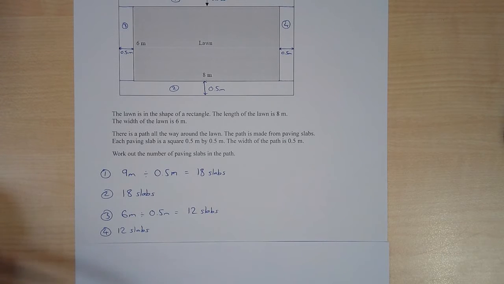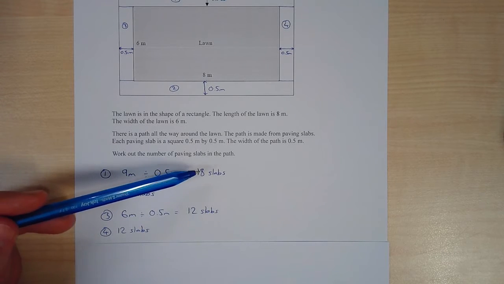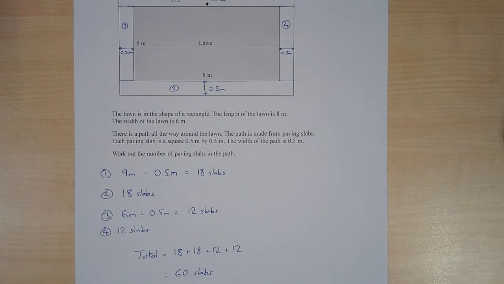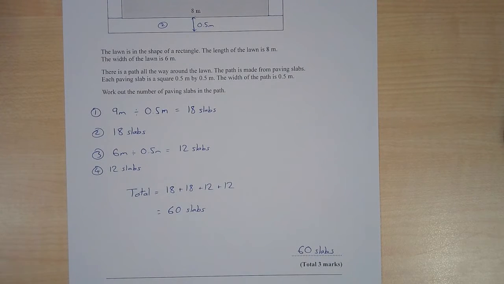And I want the total number of paving slabs I've used, so I've got to just add all these up, which gives me a total of 60. So 60 slabs.